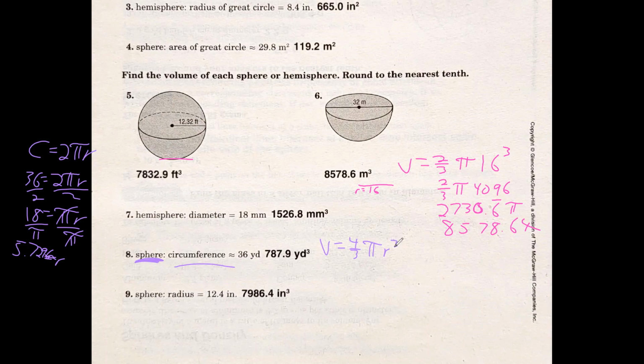We have 5.729 raised to the 3rd power, and then multiplied by 4, divided by 3, gives us 250.